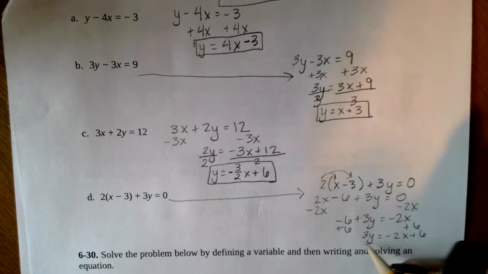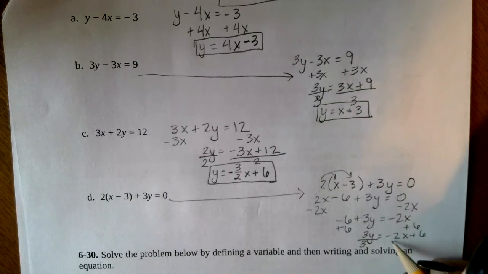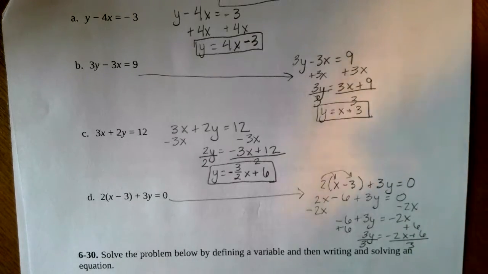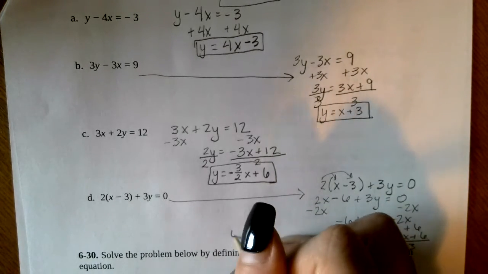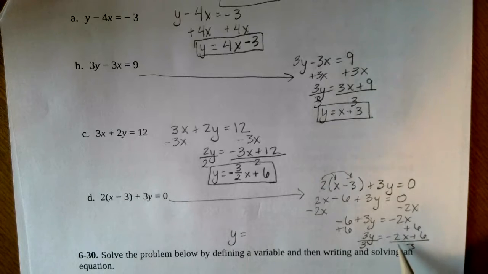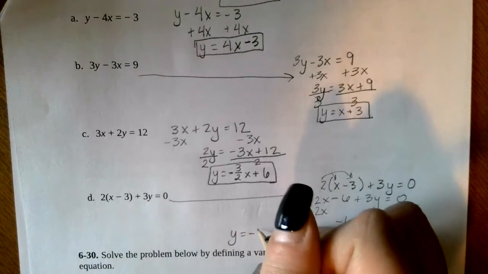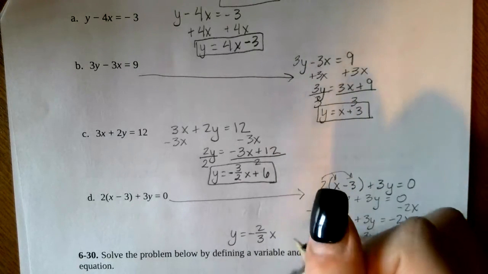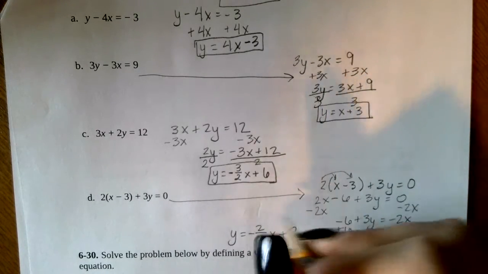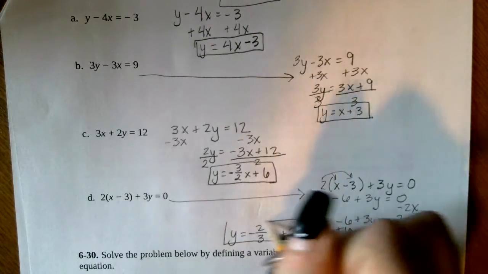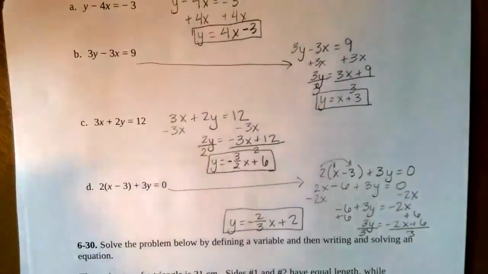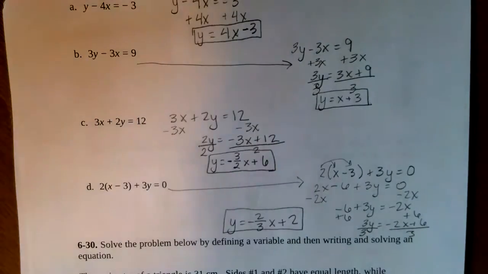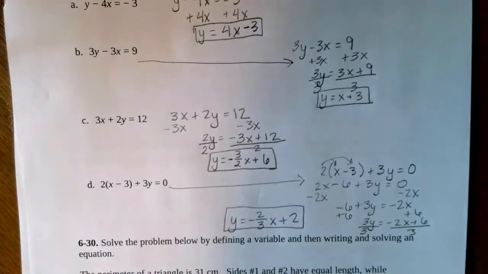And lastly, I need to divide by that coefficient in front of the y. So I'm just going to write my new equation over here. Y equals, now this fraction is not a nice one, so I'm just going to leave it as negative 2/3 x. And then 3 goes into 6 nicely. That would just be plus 2. So there's my new equation. Y equals negative 2/3 x plus 2. Alrighty, so we have all those ones done and taken care of.